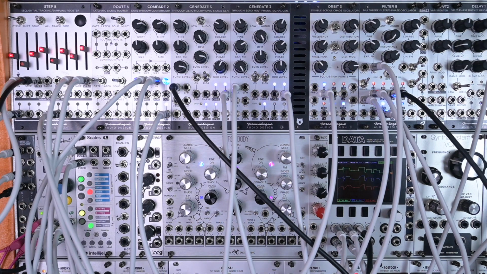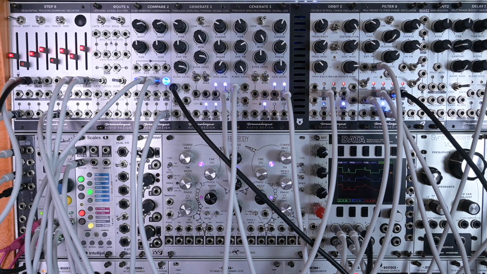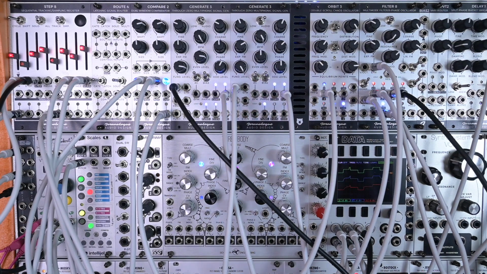Let's bring in some other sounds to this patch. Let's first bring in a kick drum. Then some stereo percussion, hi-hat and a snare. Let's add some effects. And I have a sequence running on an external synth. Let's bring that in.